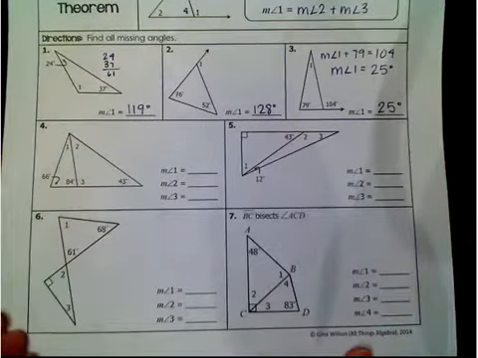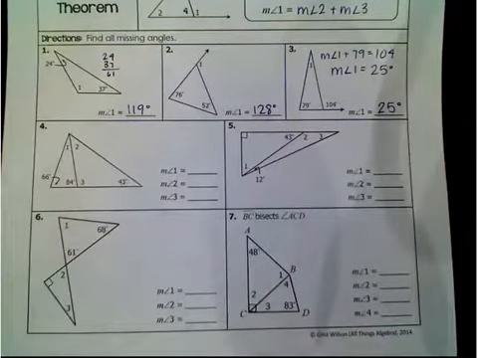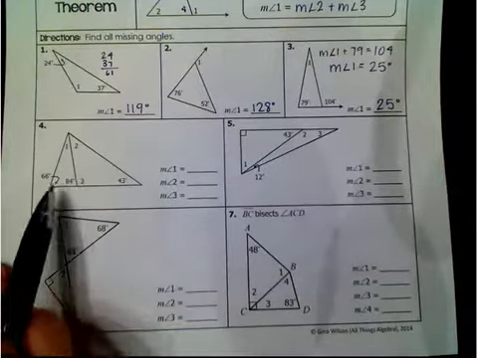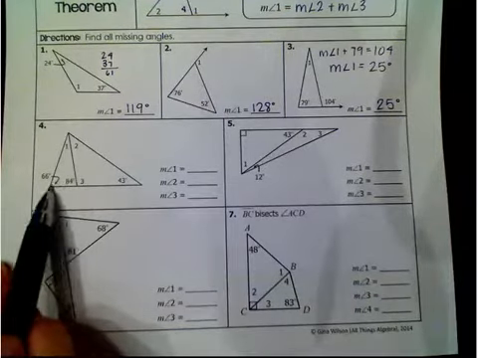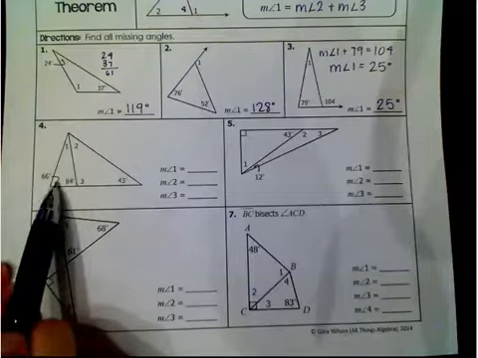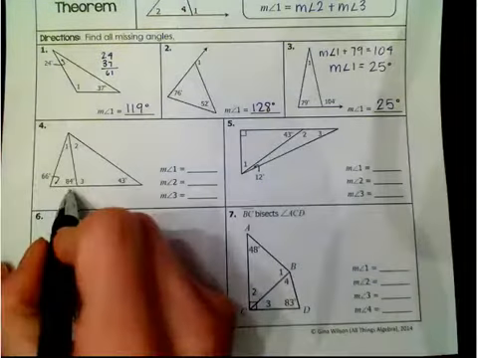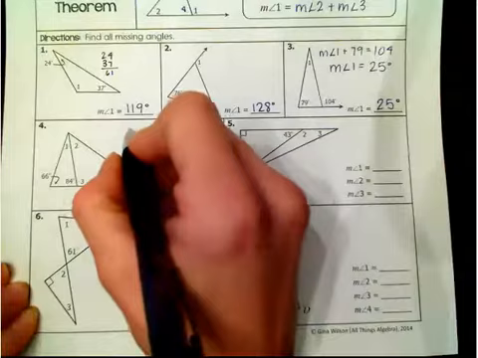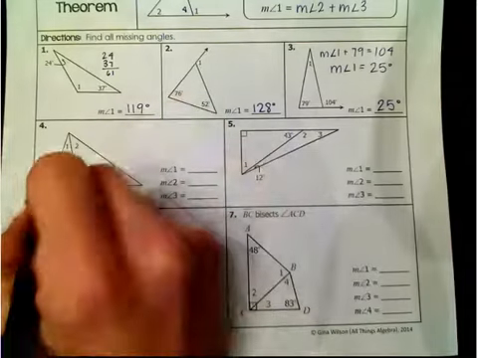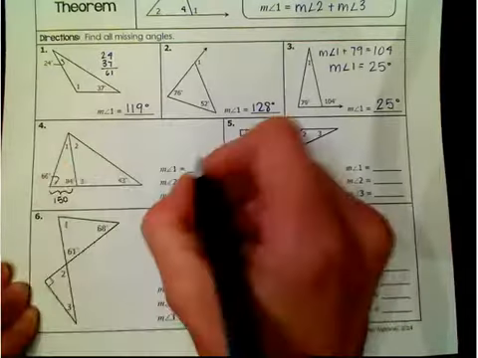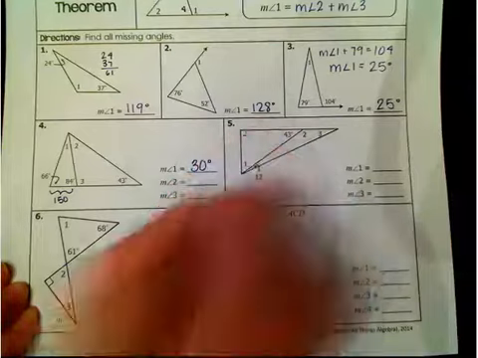Okay, for number 4, I have multiple angles now. So I'll start with angle 1 because I have the two missing angles in this triangle. So 66 plus 84 is going to be 150. So then I know the measure of angle 1 needs to be 30 degrees.